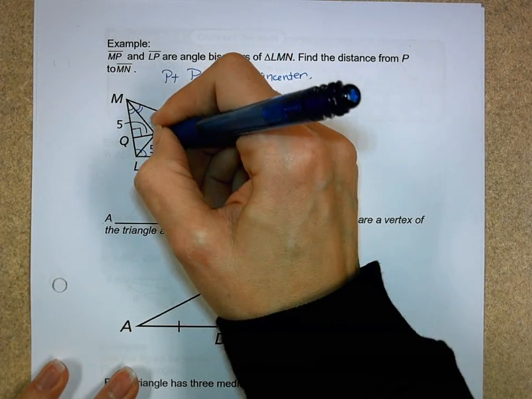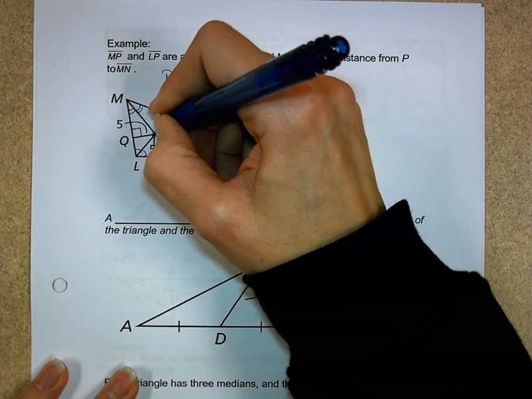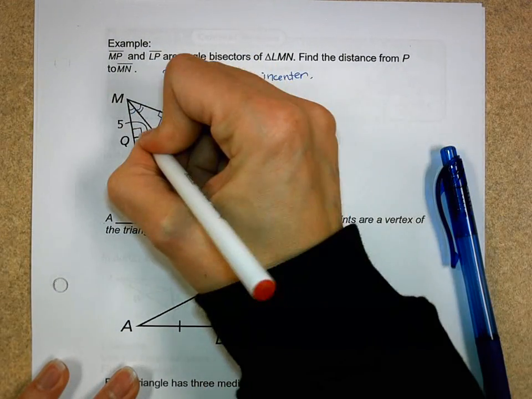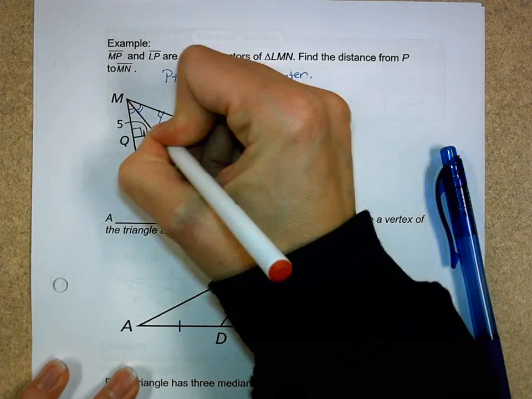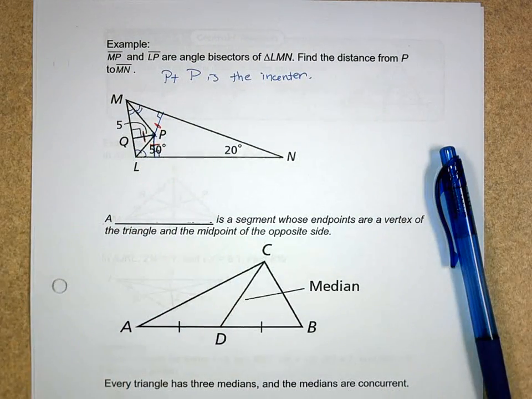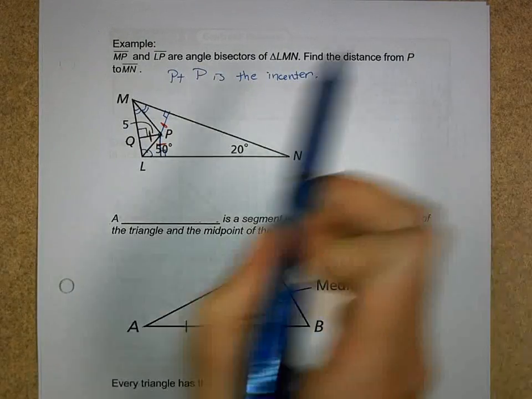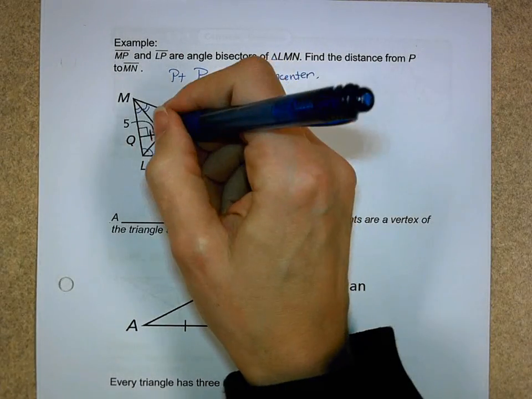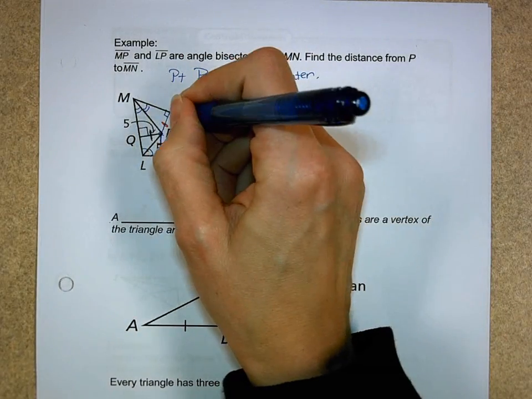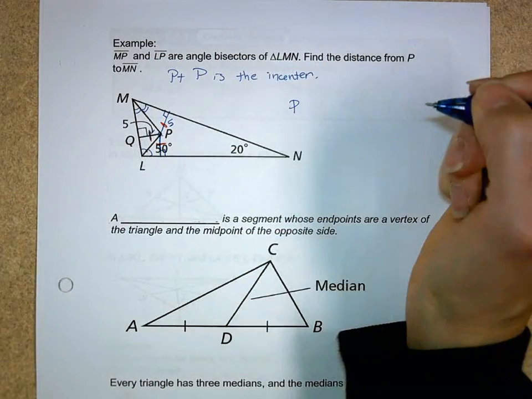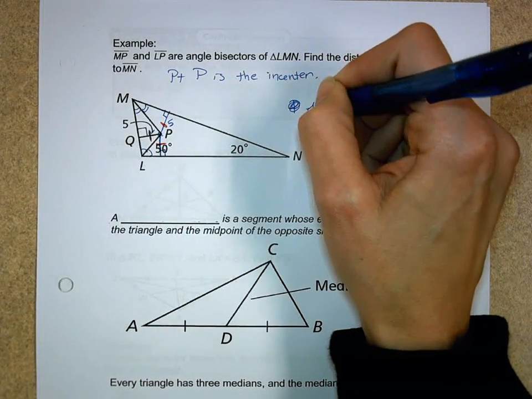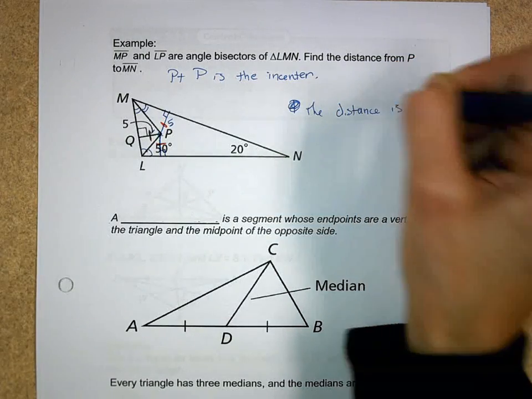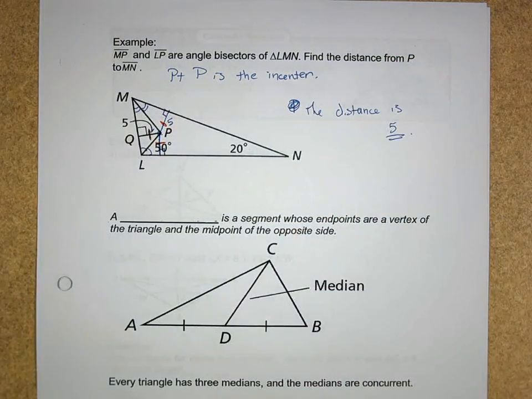That means if I drop this straight down, all three of these segments, I'm going to do it big in red here, are going to be the same length. So what is the distance from point P to MN? Well, here's MN. They're all the same. If that one's 5, that one's 5. So the distance is 5. That's all you have to do.